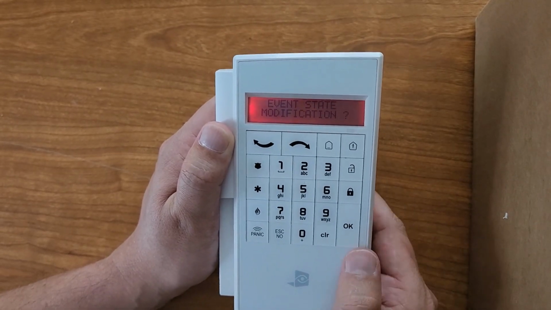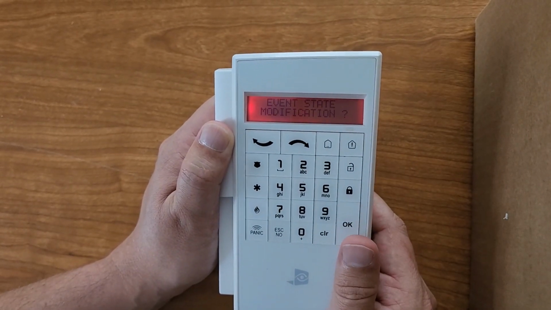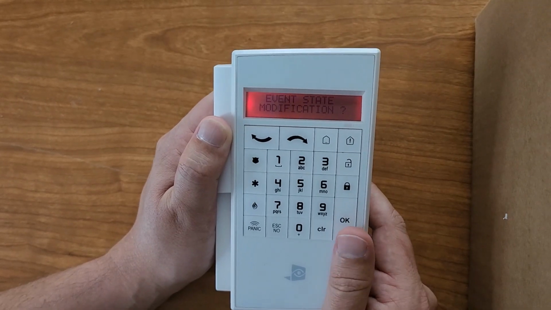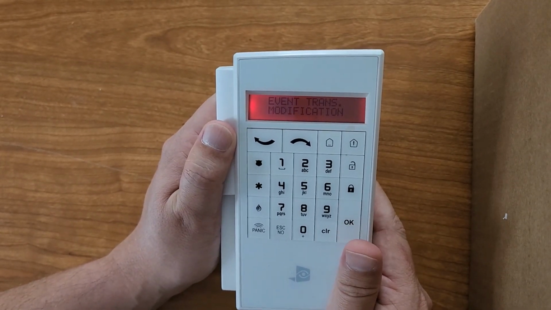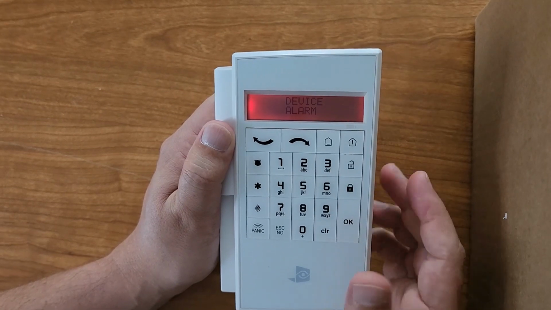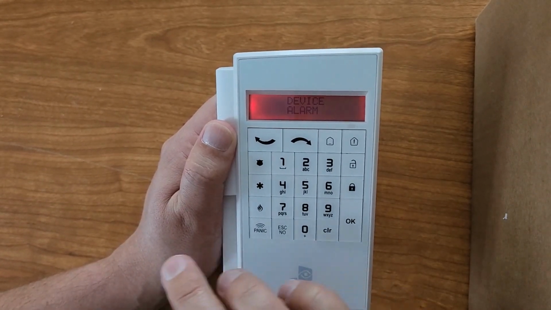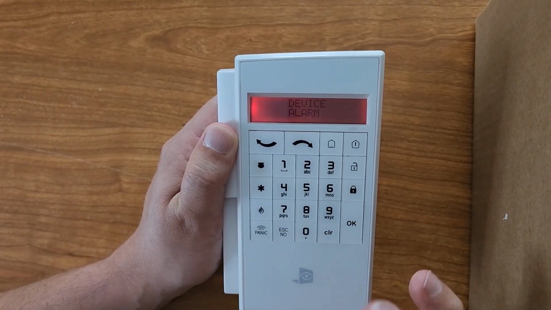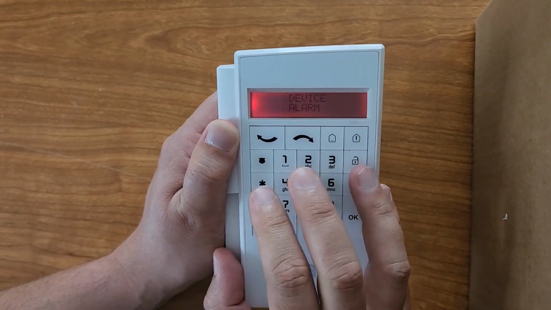Event state modification. So the signal's being sent to the control room, so we can decide what we want to send and how do we want to send it. So we're going to go in there. Scrolling through this section will be our devices. So this is typically your burglary. We're going to leave that as standard.